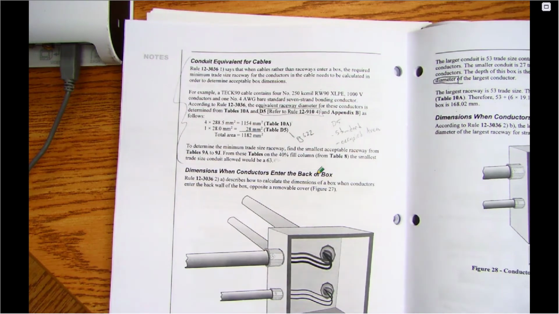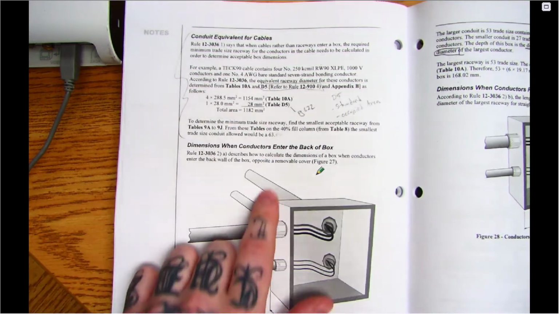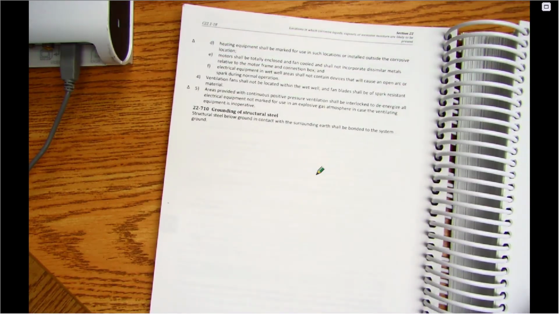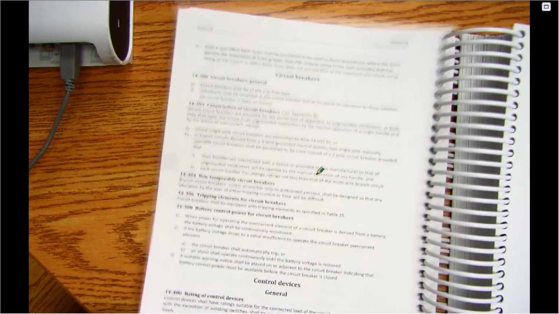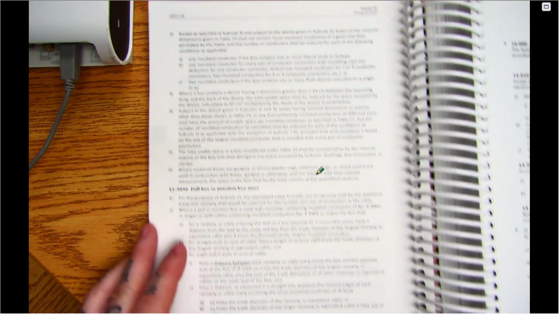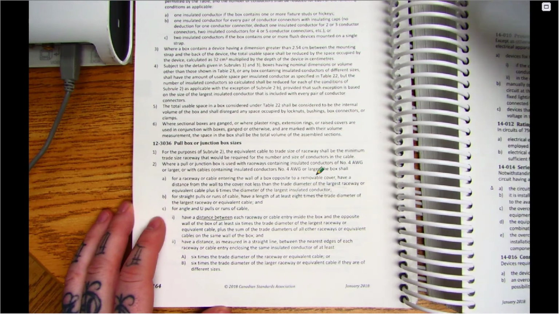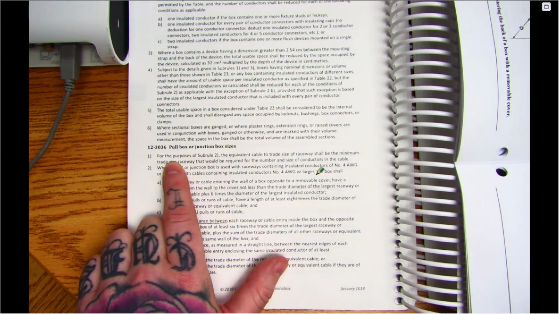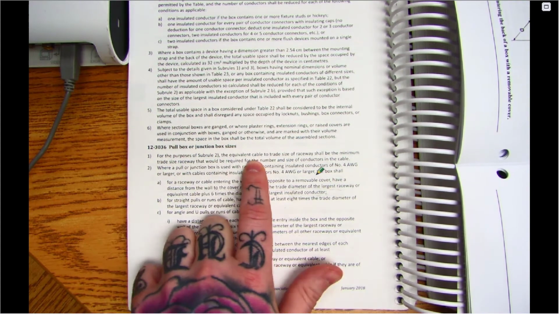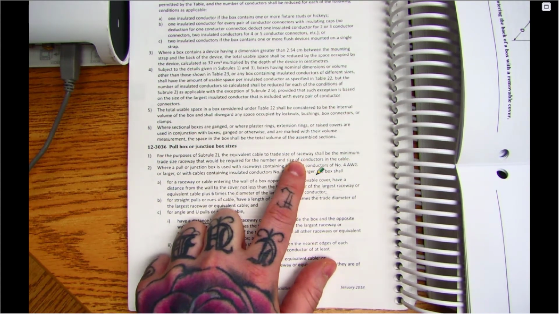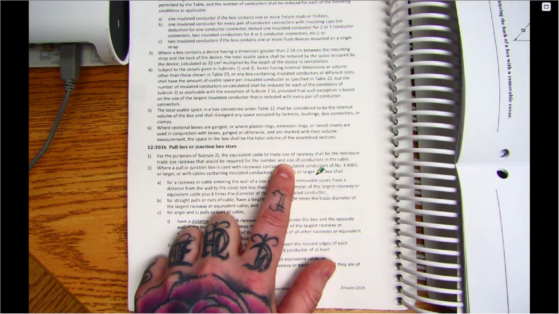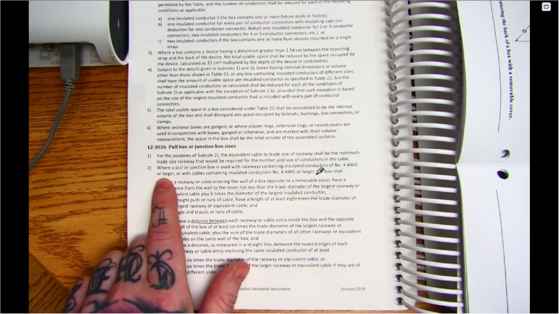And again, we might need to know that to do a calculation. So they go through the different scenarios here of number 4 or larger. Just going back to Rule 12-3036, this is where they start talking about pull box or junction box sizes. Again, the first rule says we have to have the equivalent cable or trade size raceway, based on the minimum required conduit for the conductors that are in the cable. So just what we were just talking about.